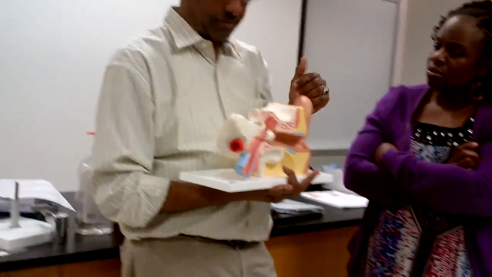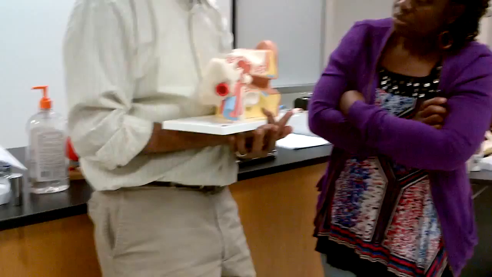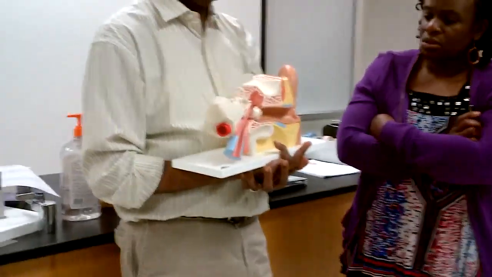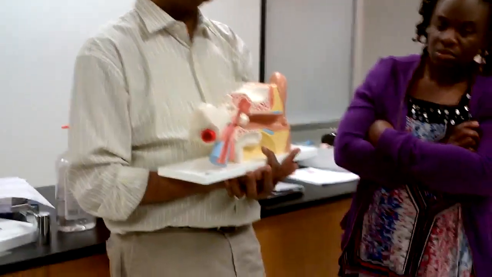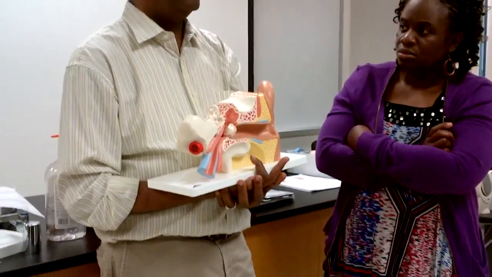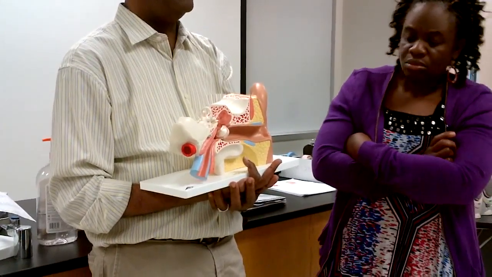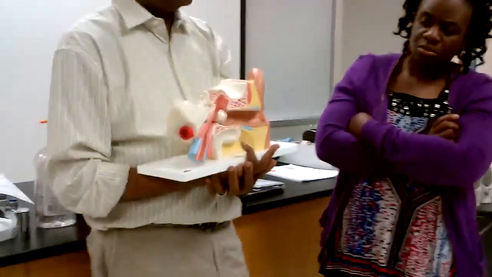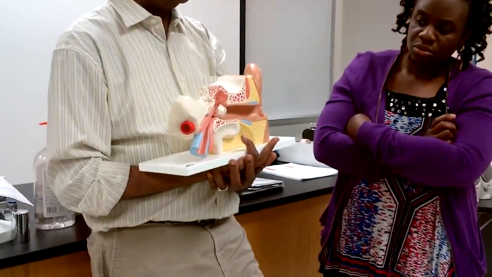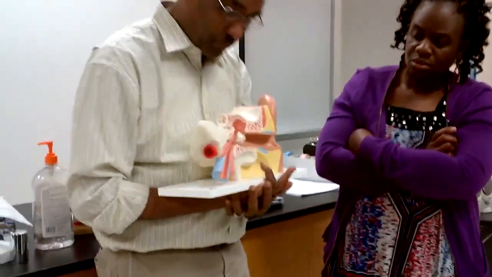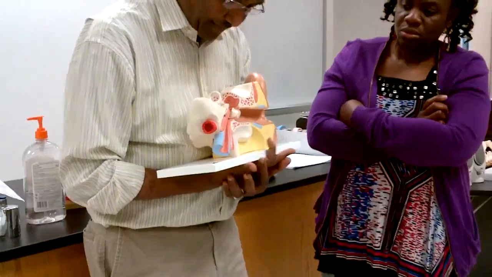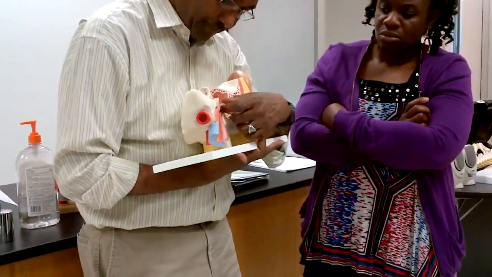Behind the drum, what do you have in the middle ear? The bones. What do we call them together? Ossicles. The first one attached to the eardrum is the hammer, which is the malleus. And then the next one is the anvil, or incus.